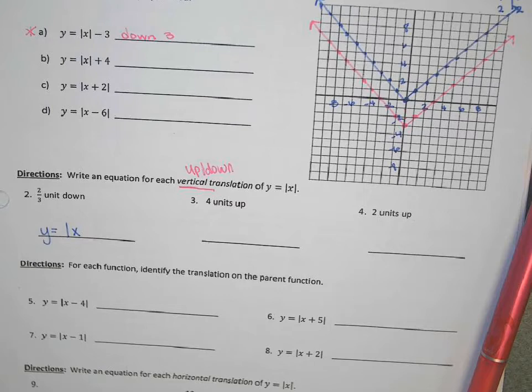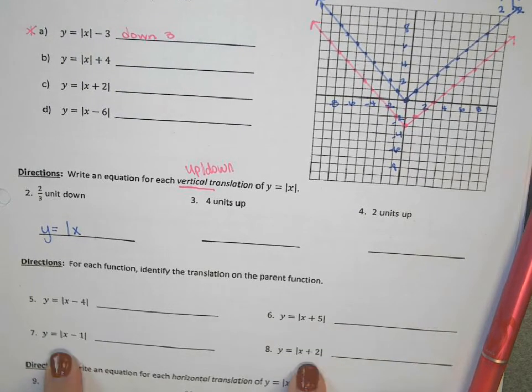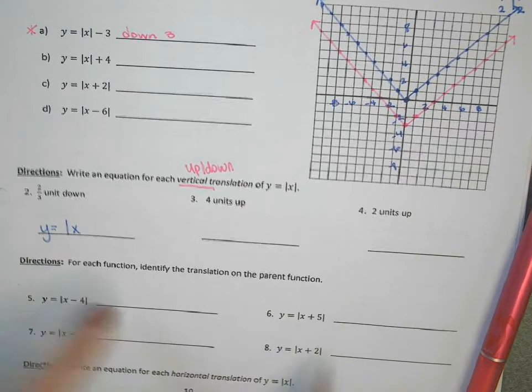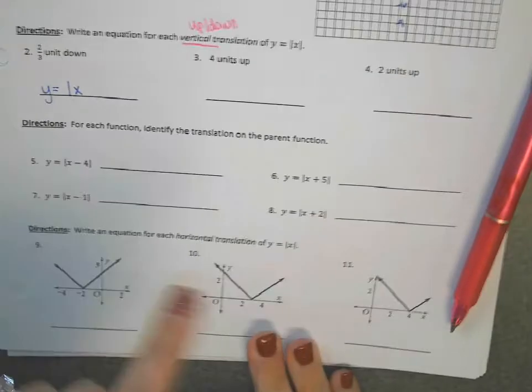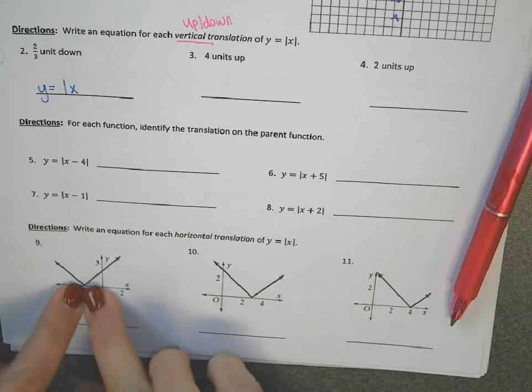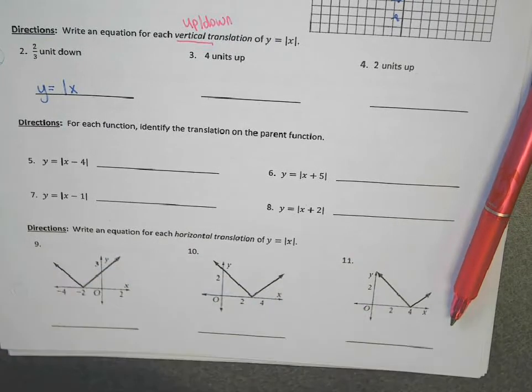For each function, identify the translation of the parent function. So all of these are adding or subtracting on the inside. So does that mean it moves left or right or up or down? So that's what you need to say. This goes up 4, down 4, left 4, right 4. So that's what you should write right here. Okay, same with these ones. These ones all have the same type of V as our parent function. They're just going up 1, out 1.